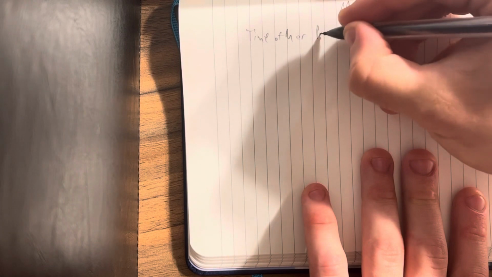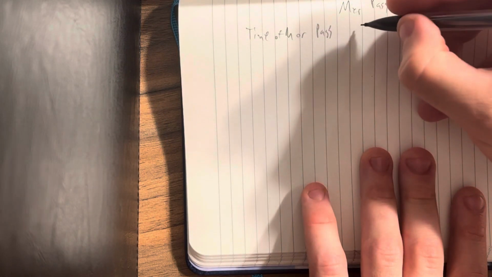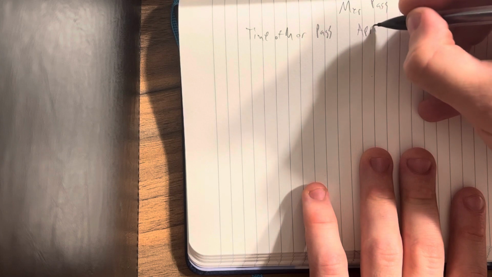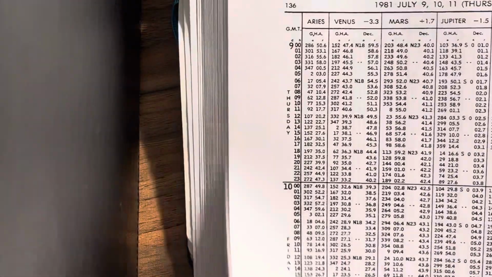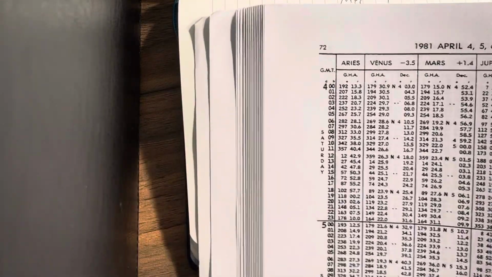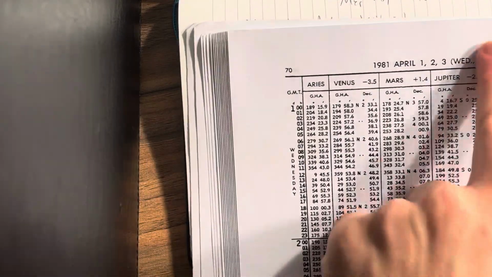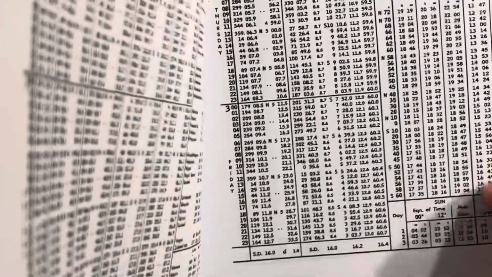So first, let's practice meridional passage. It's very simple. Let's say, what will be the time of MERPAS on April 3rd. Okay. We skip back. Here's May. April 4th, one more day. April 3rd, which is the bottom. But it's true for all 3 days because there's only one MERPAS section on a page.